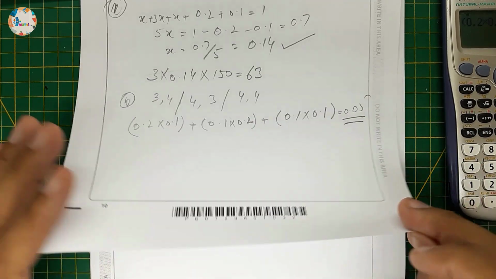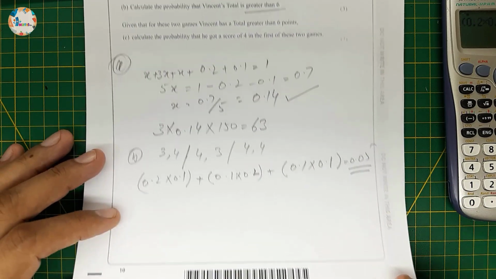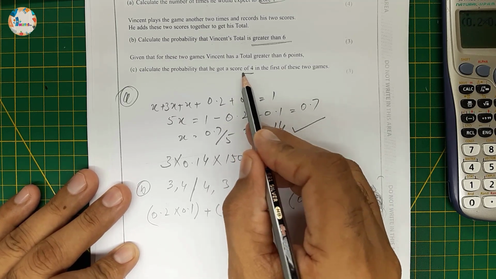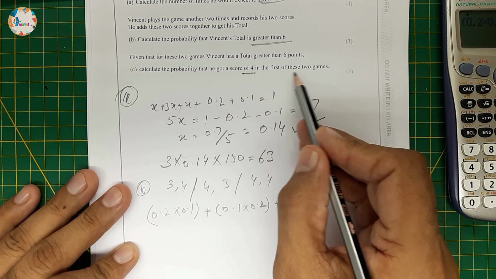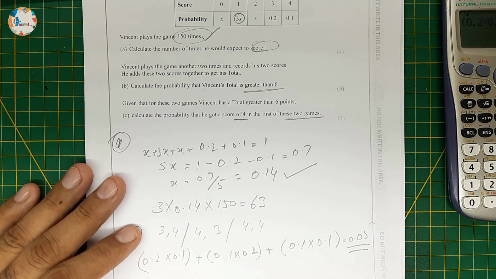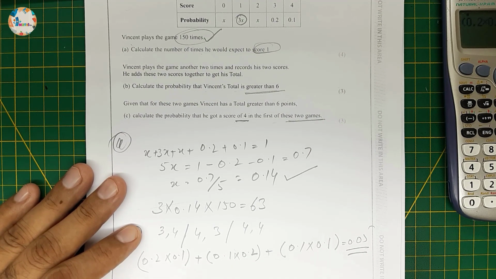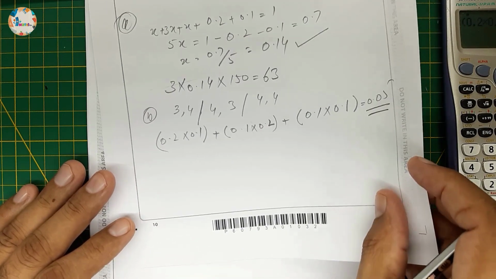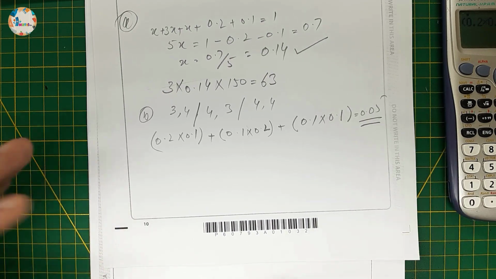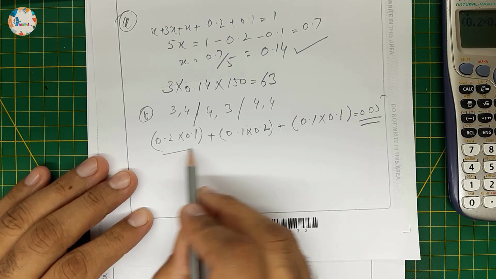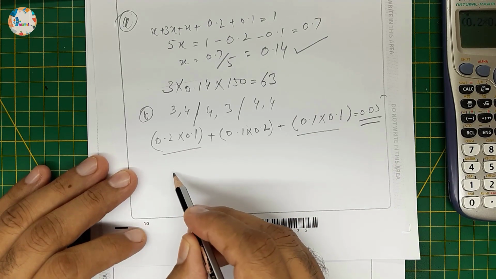This will be our final answer to part B. Now part C: calculate the probability that he got a score of 4 in the first of these two games. So the probability of getting 4 is 0.1. So in the first of two games, for this probability we will be checking this one and this one.